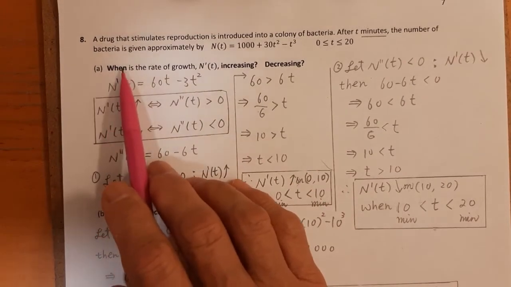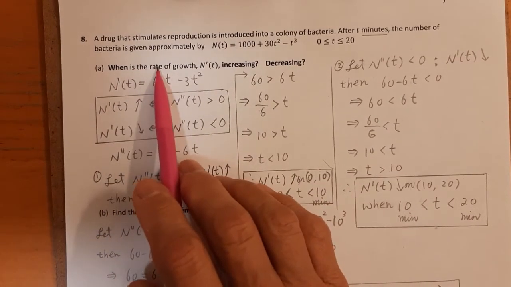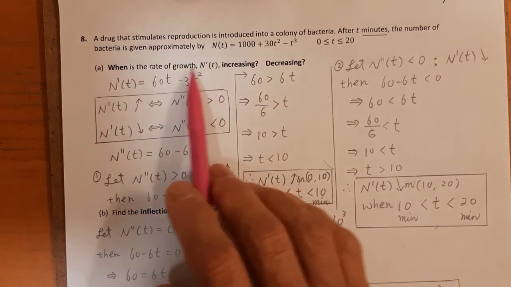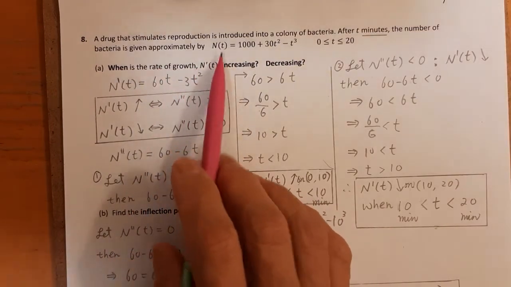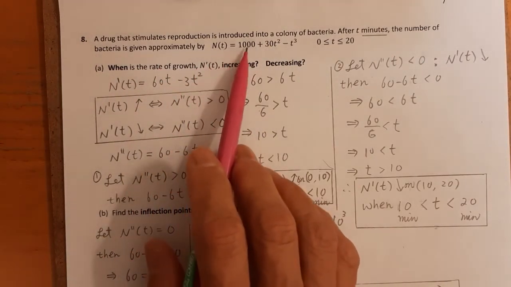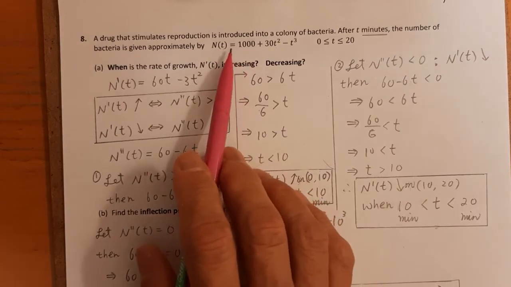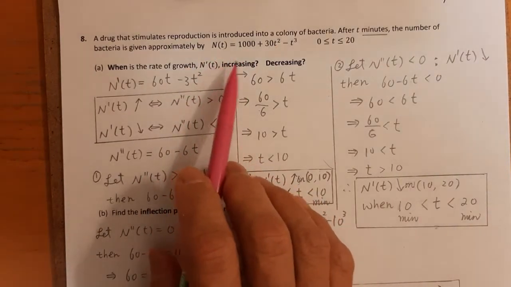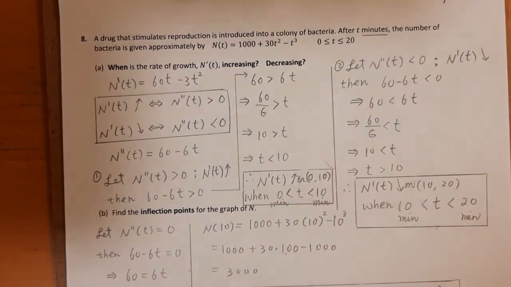Then part A: when is the rate of growth increasing? The rate of growth is per minute, increasing or decreasing how much.